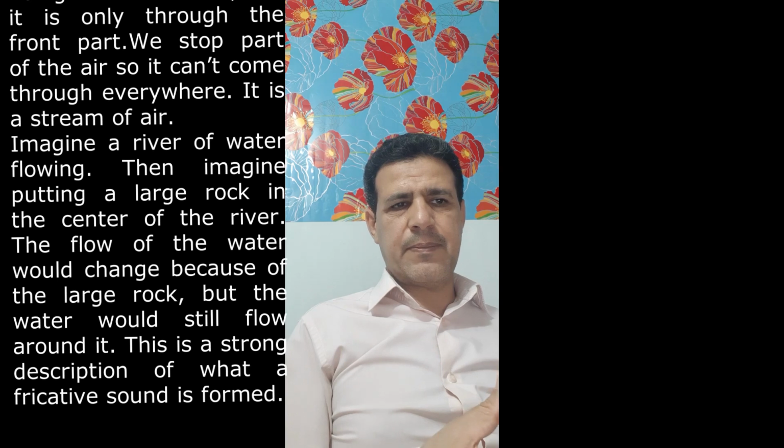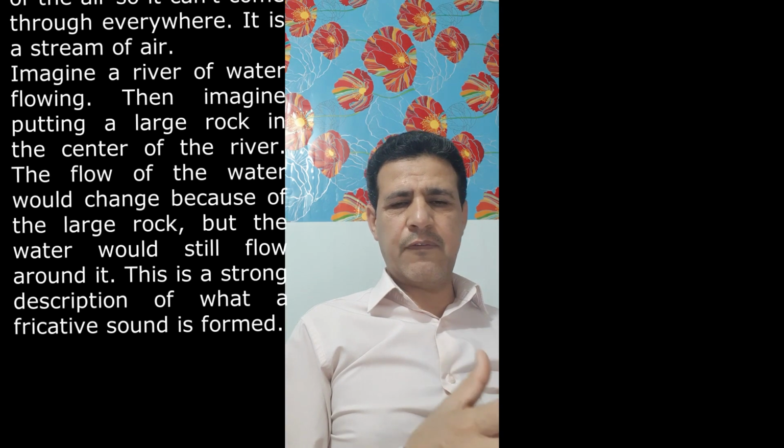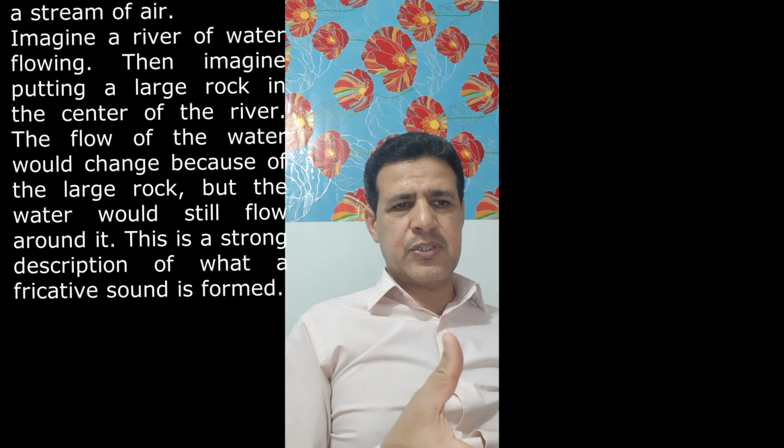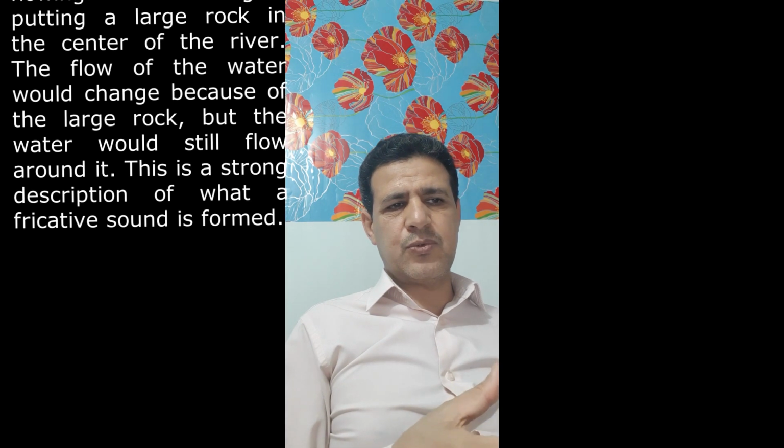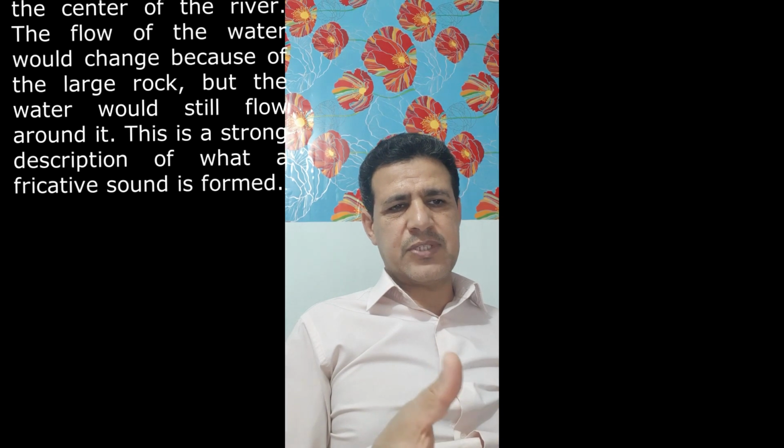An example is to imagine there is a river of water flowing. Then imagine putting a large rock in the center of the river. The flow of the water would change because of the large rock, but the water would still flow around it. This is a strong description of how a fricative sound is formed.